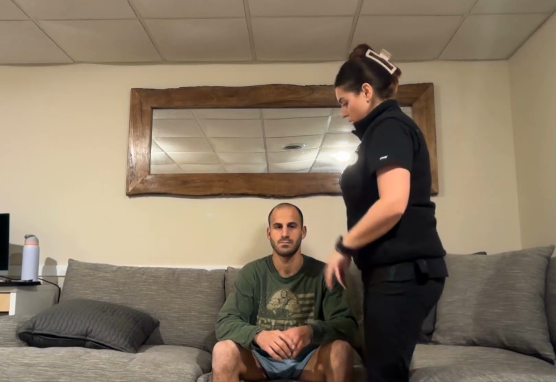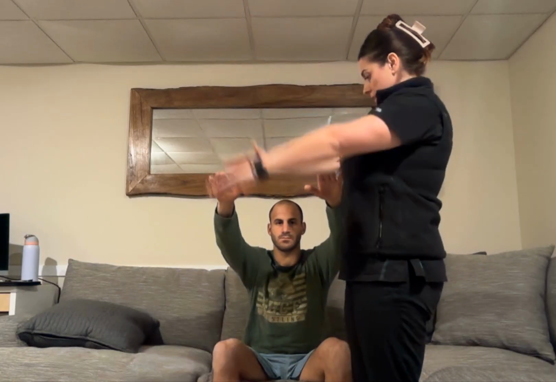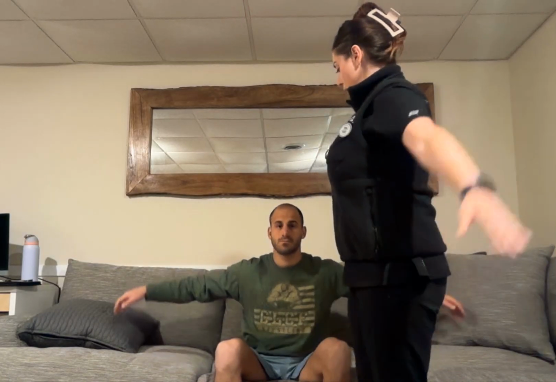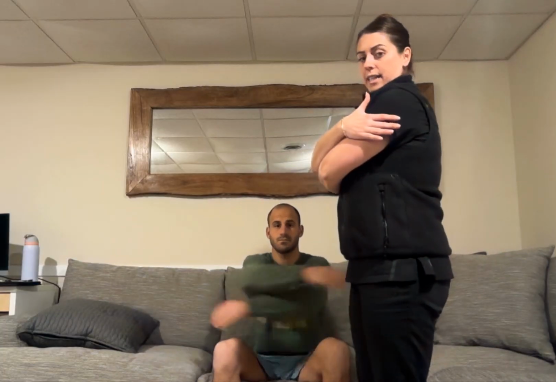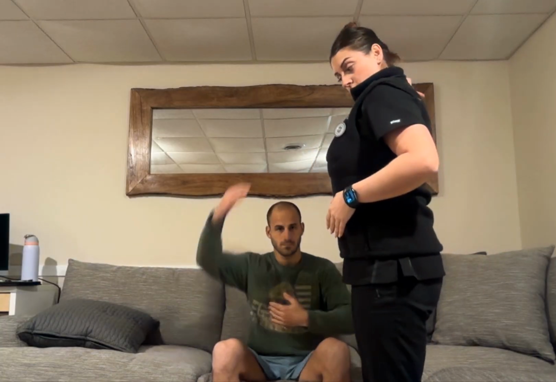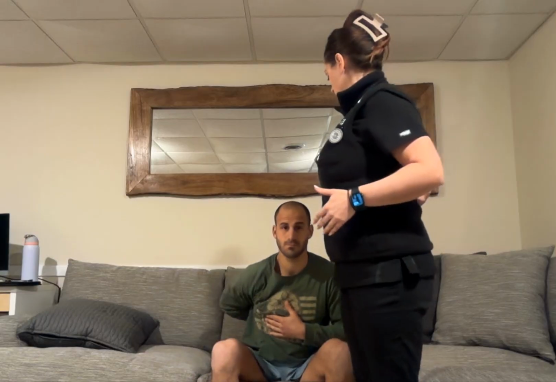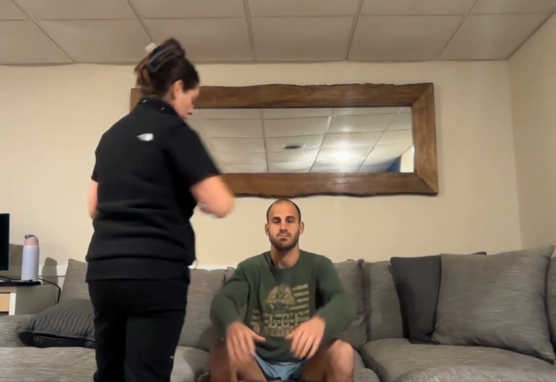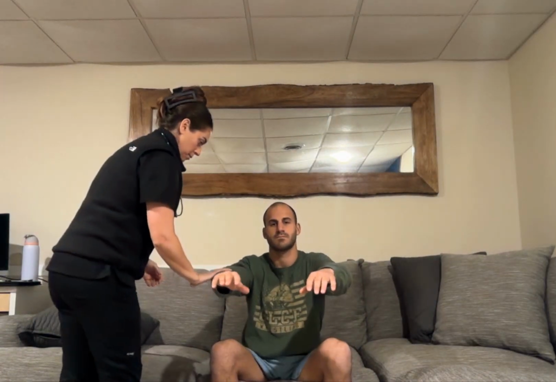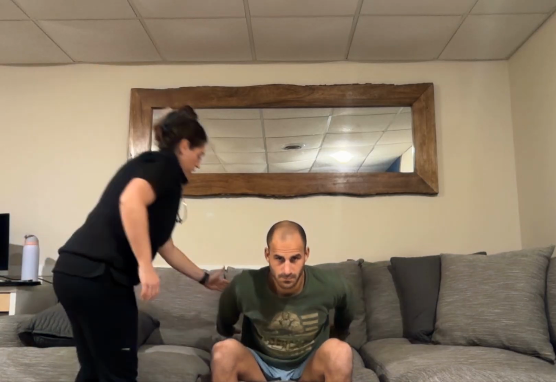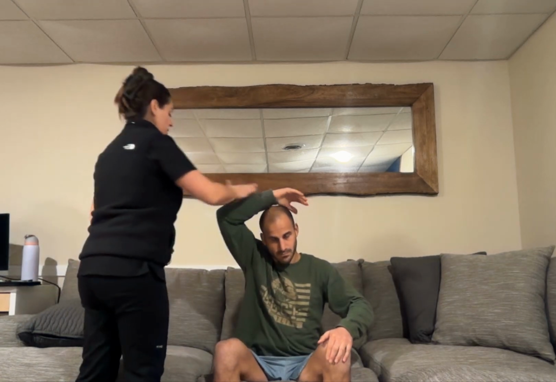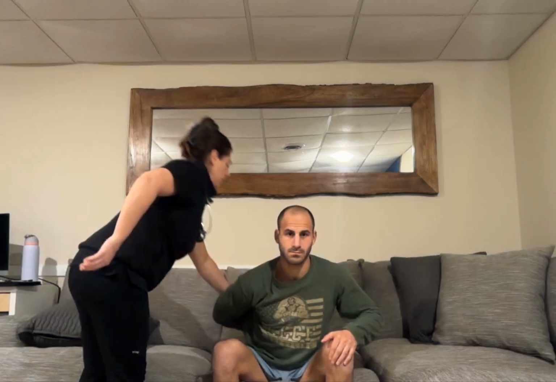For range of motion, we're going to do flexion, extension, abduction, and then adduction, internal rotation, and then external rotation. And then for strength, we can assess this by, don't let me push, good. Good, and then abduction, good. And then let's do flexion, don't let me push, good. And then internal rotation, good. And then external rotation, good.